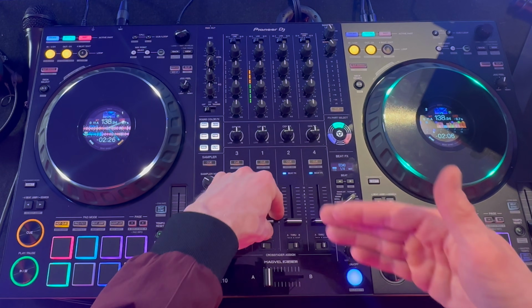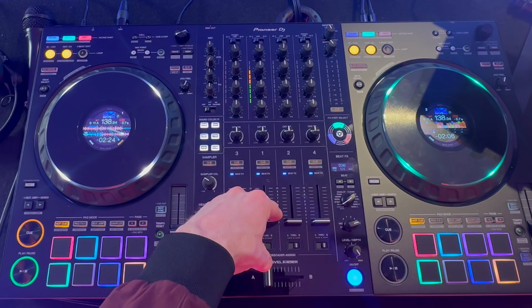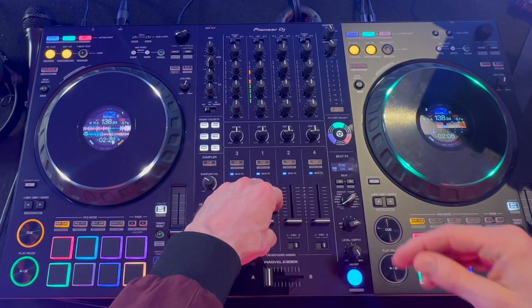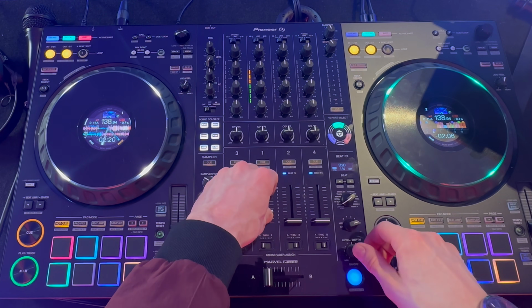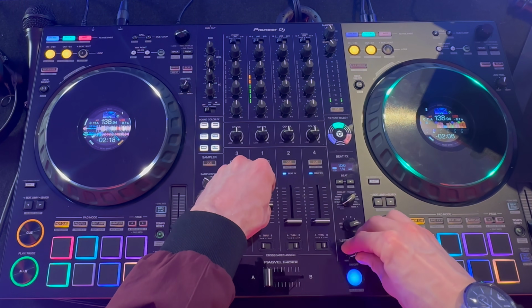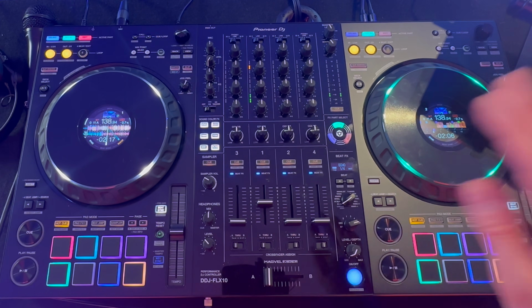And you see if you cut the track out, you have a little bit of that echo or reverb effect that hangs on. So it sounds pretty good. So that's the second thing I like.